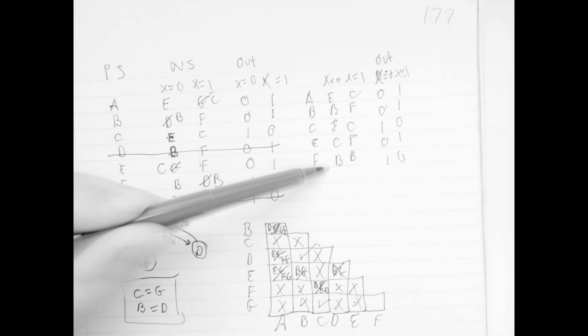All right, so the output here hasn't changed. The output on E hasn't changed. The output on C is the same. Output on B remains the same. Output on A remains the same. We would expect the outputs to be the same. And this is your answer.